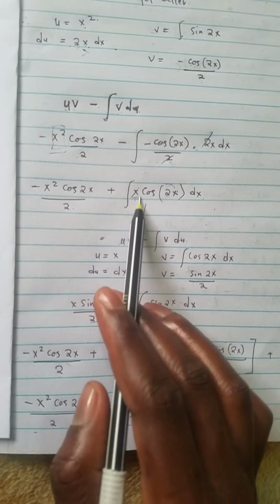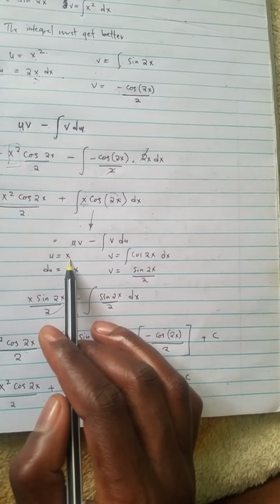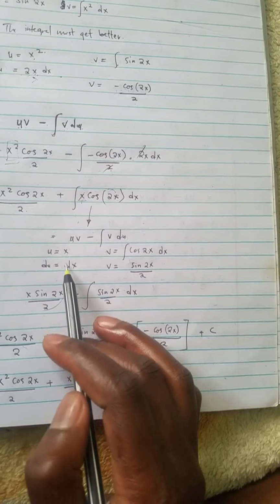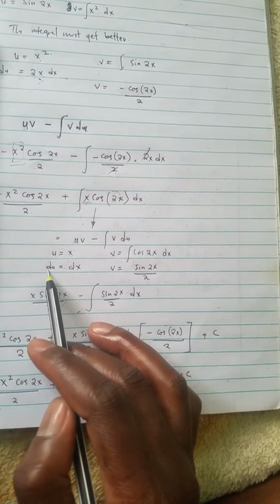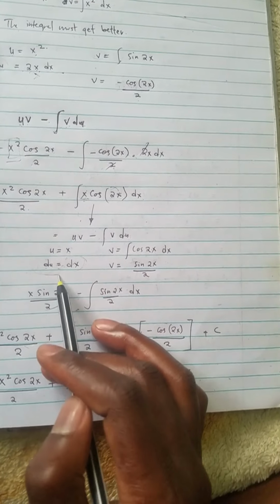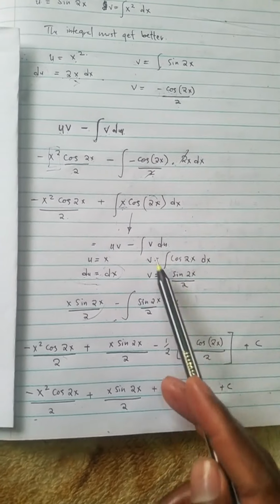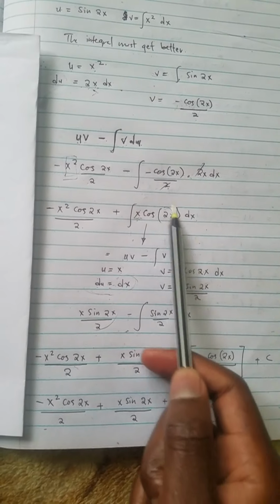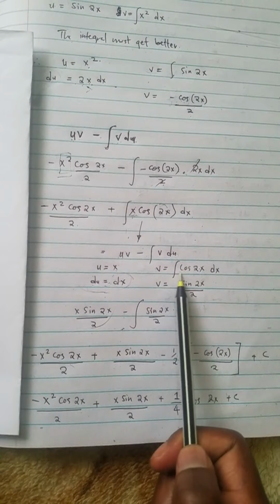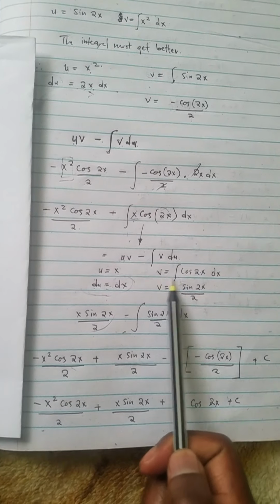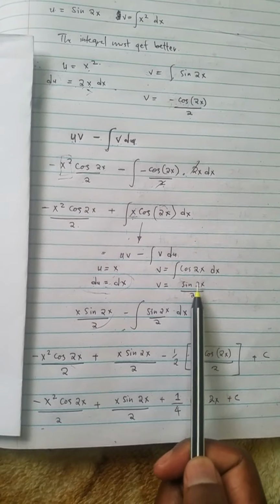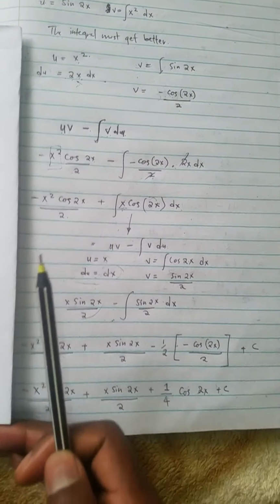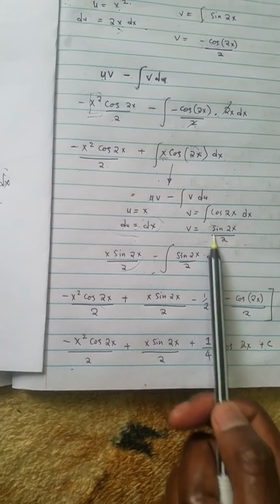We get our u as x, u is equal to x, then we differentiate this, which will become du equal to 1 dx, so we can just write du is equal to dx. Then the next part, we say dv is equal to cos 2x dx, which is this part. Now v, when cos 2x dx is integrated, becomes v equal to sine 2x over 2. Okay, that should be clear from our standard integrals.